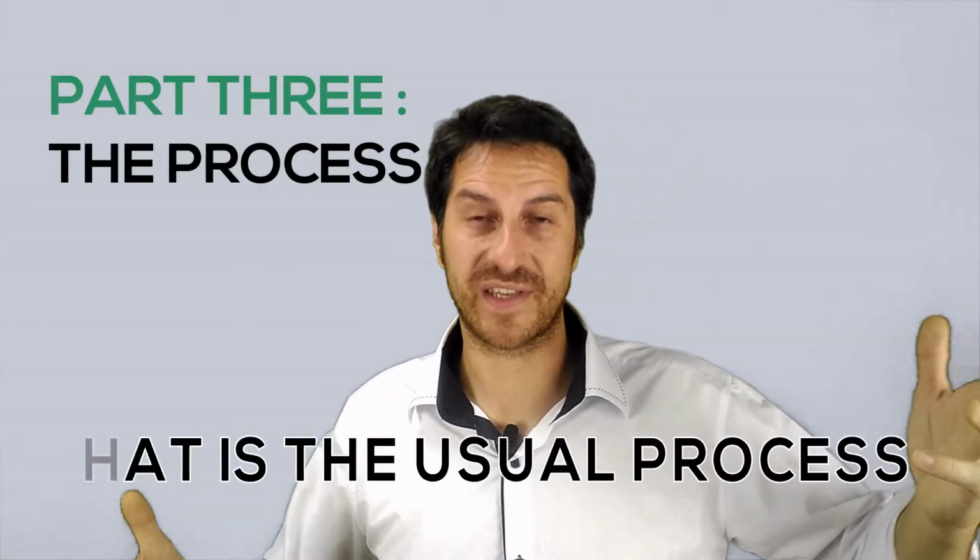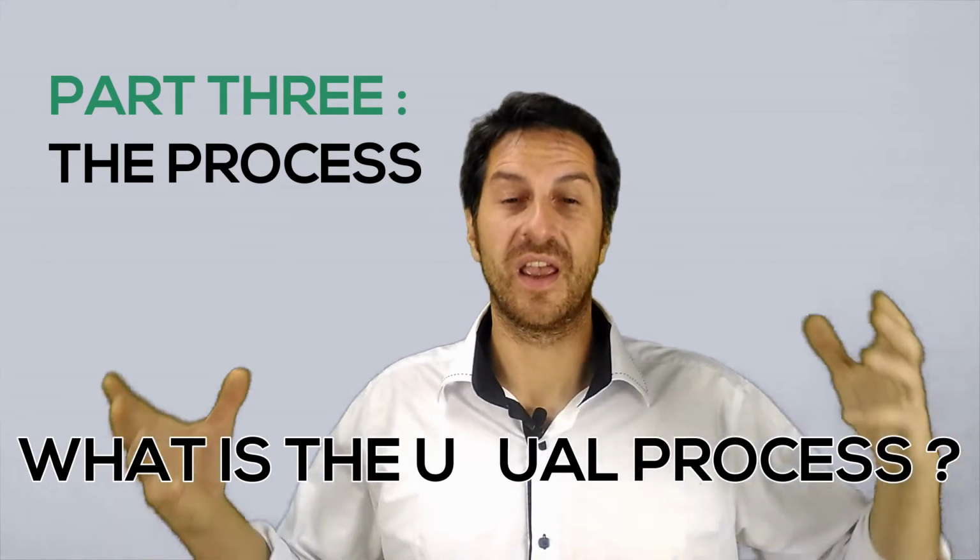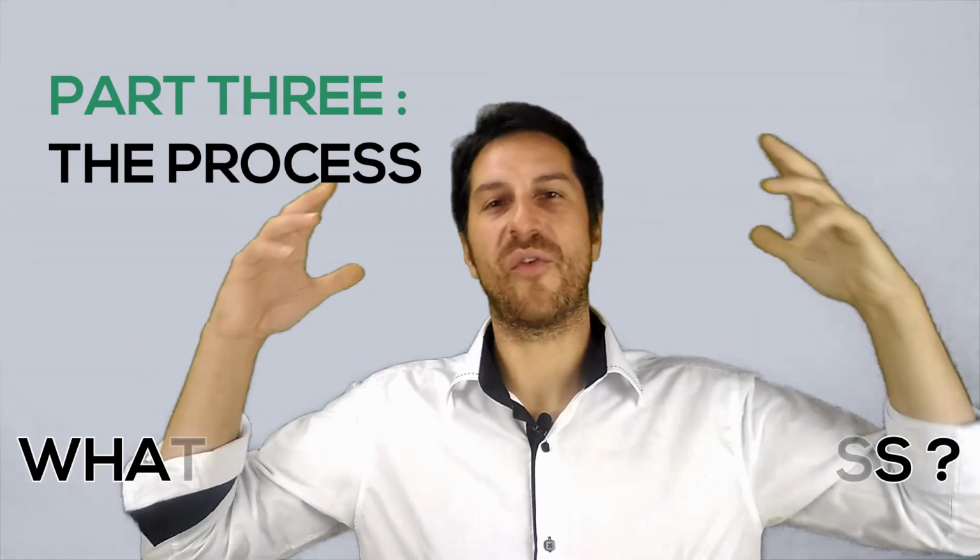Now we can go directly into the third part, which is what is the usual process of manipulation. There are always the same ingredients. There are 3 of them. So it's quite simple, but listen carefully. The first one is the lever of blackmail. And the lever of blackmail, which will push you to do something you don't want to do, is always the same. It's the relationship benefits. You will take some benefits from the relationship.